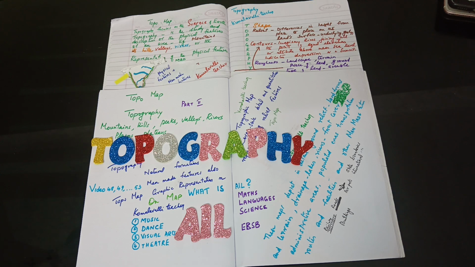What are the contents? Iron ore or aluminum ore, like bauxite, that is connected to chemistry. So one subject is connected to another subject. We started from mountains, connected to mathematics. Then the mountains are connected to the flora and fauna, which is connected to science or natural vegetation. Of course, natural vegetation also comes under social science.